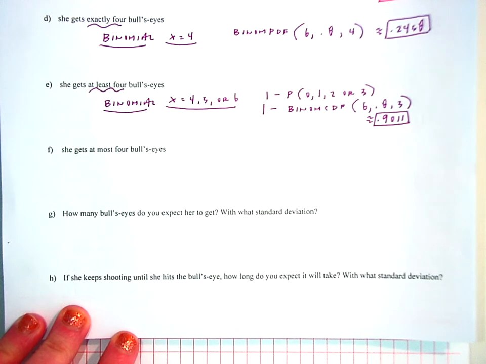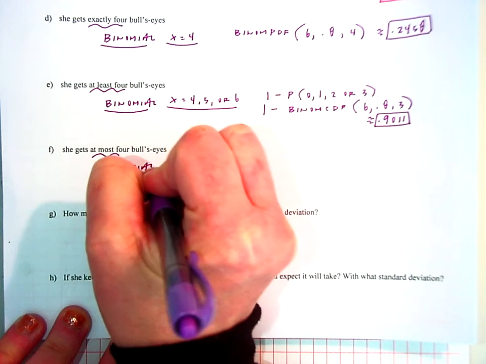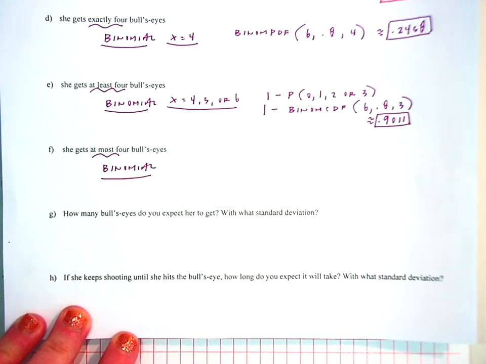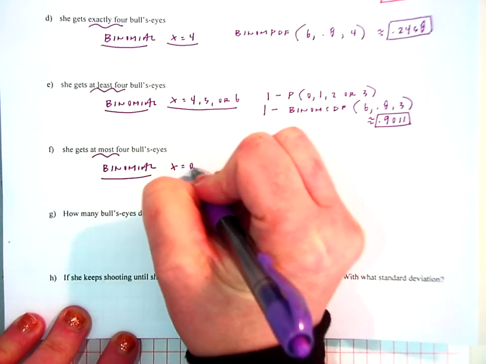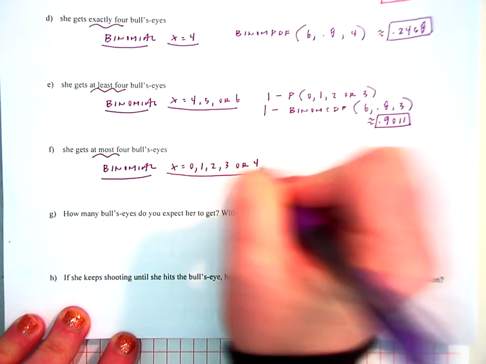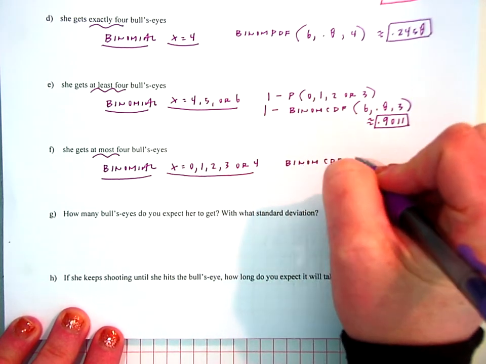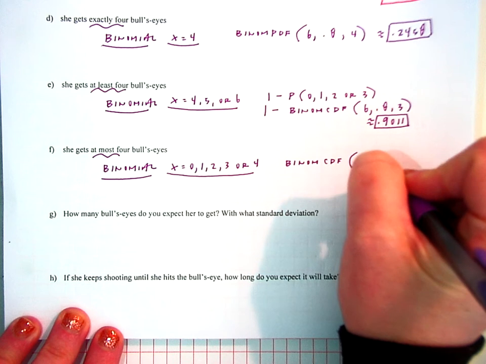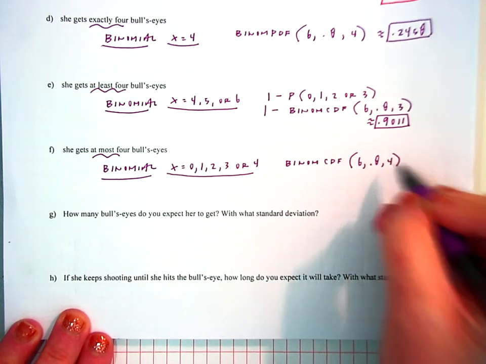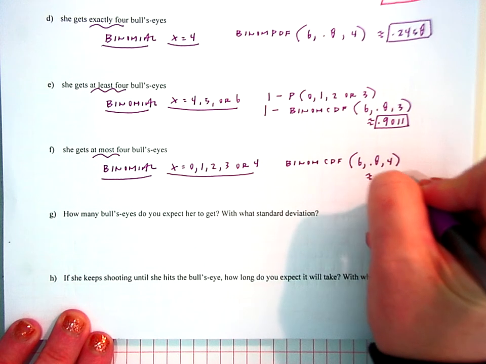Okay, next up, she gets at most, so at most 4 bullseyes. So again, back to binomial, because that's saying she could have exactly 0 successes, 1 success, 2, 3, or all 4. So x equals 0, 1, 2, 3, or 4. At most 4. So here I'm doing binom CDF 6, comma 0.8, comma 4, because again, it's 4 or less. So here if I type that in, I get 0.3446.